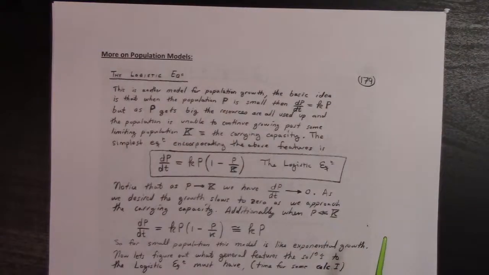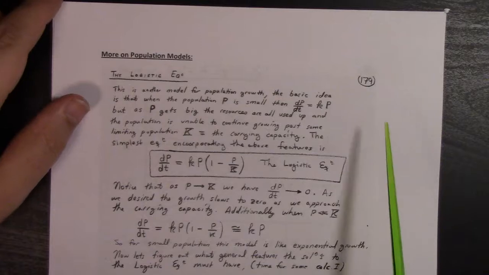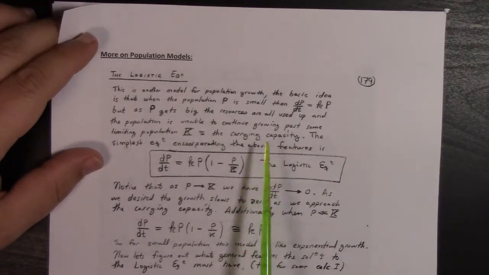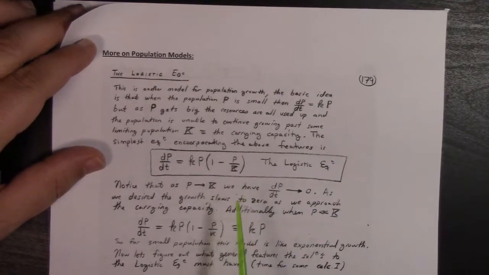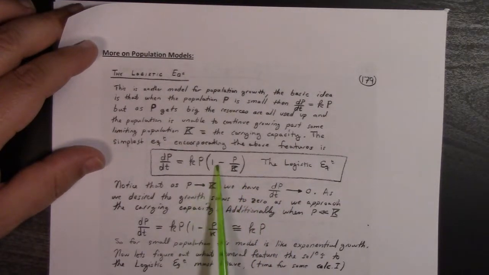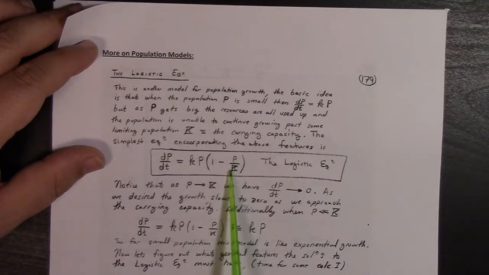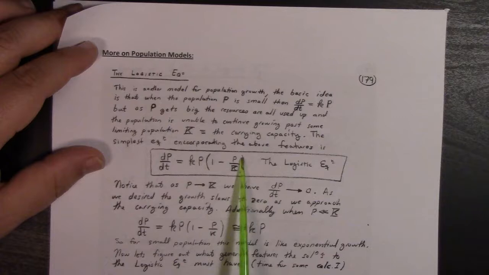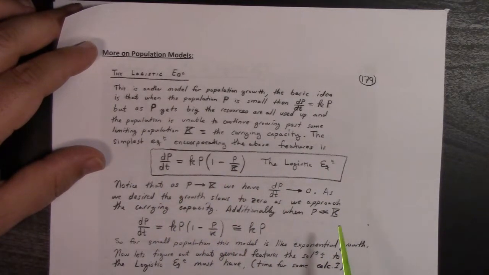Now, there are also more complicated population models like the logistic equation. This one has a so-called carrying capacity built in. The idea is that when the population is small, this term is essentially 0, and so we just have dP/dt equals kP. But once the population gets close to K, this is close to 1, and that makes the growth rate slow to 0. So P equals K is an equilibrium solution. It's an honest-to-goodness solution here as well.